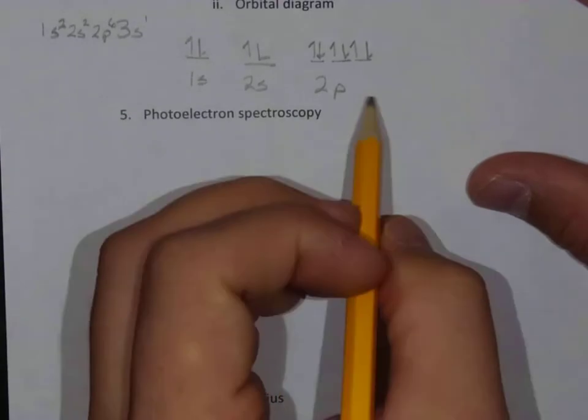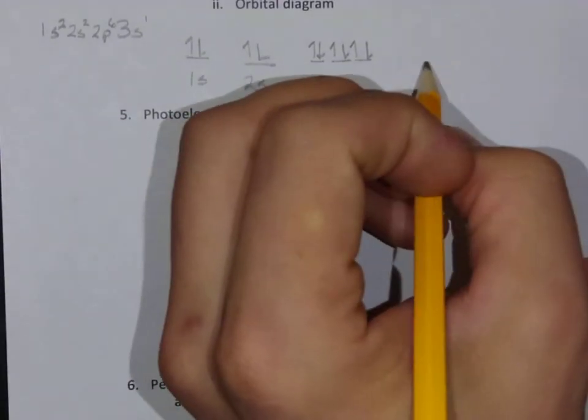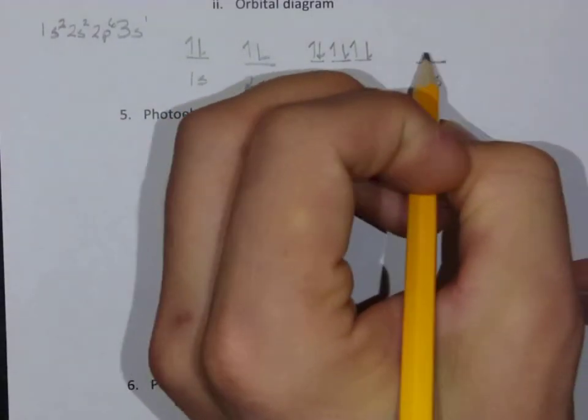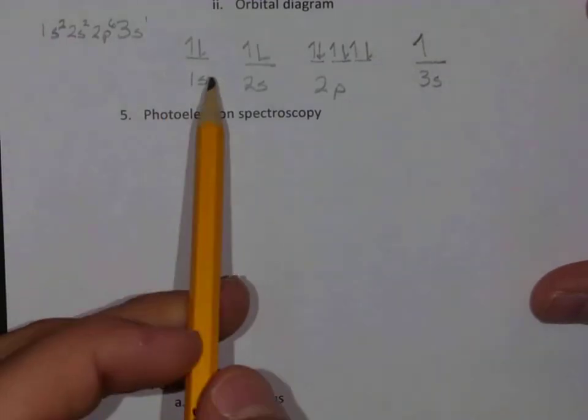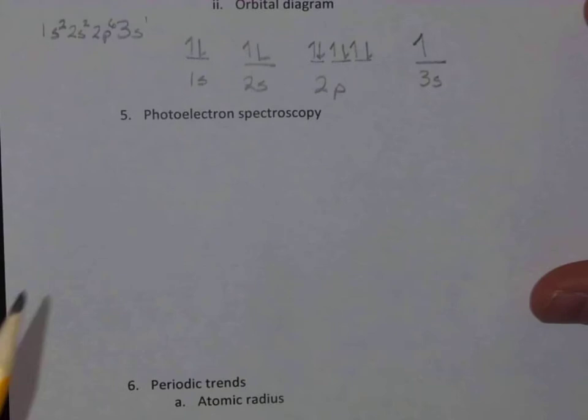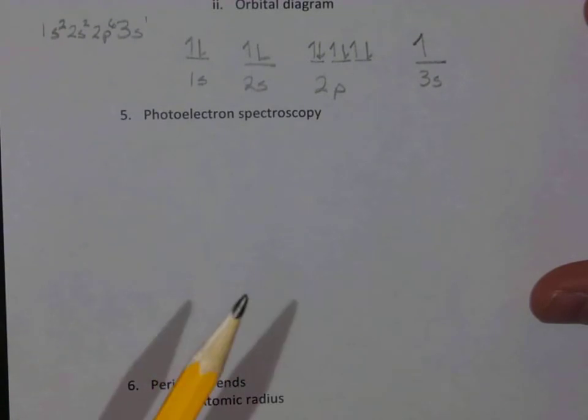So there's my 2p, and then my 3s, I only have 1 electron, so that's my 1 electron that goes up there. So again, all I'm doing is using the arrows to show how my electrons are paired or unpaired. And if they're unpaired, they would be magnetic.